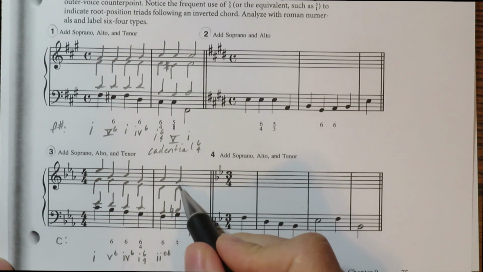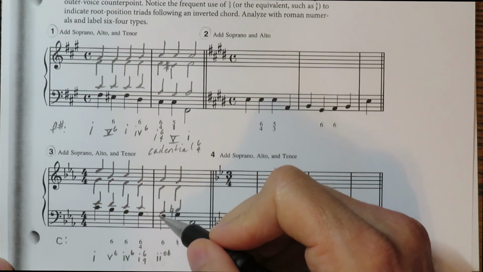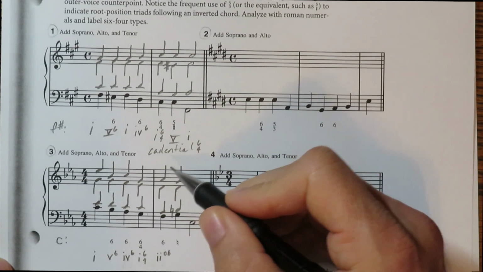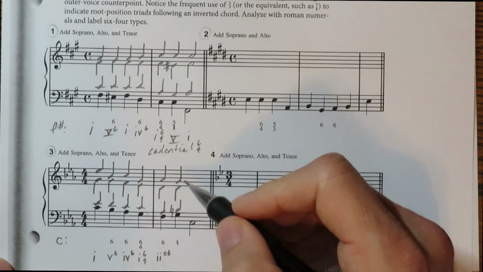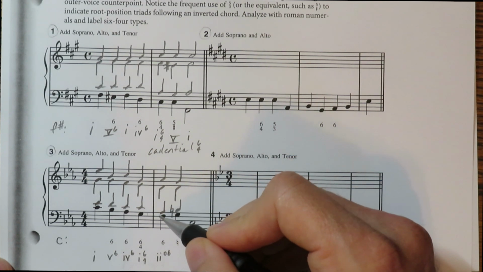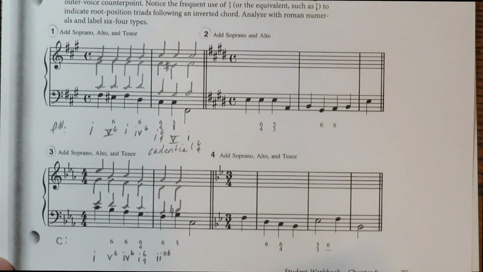And that's moving in contrary motion, so we know that's cool. And then we have a third, F to A flat, minor third, or 10th. And that's fine. So now let's check the 6 here. Yeah, looking good.